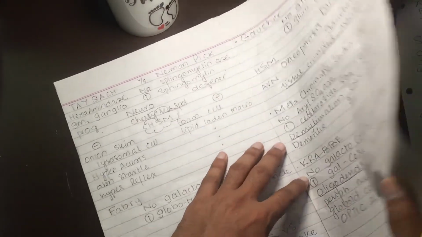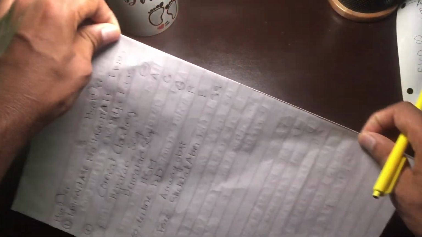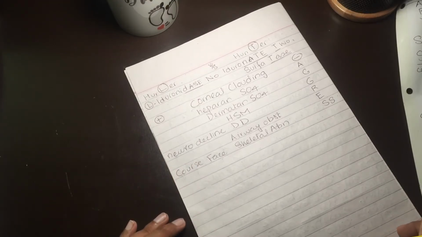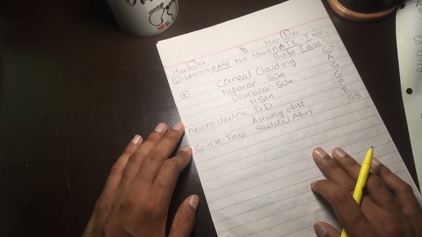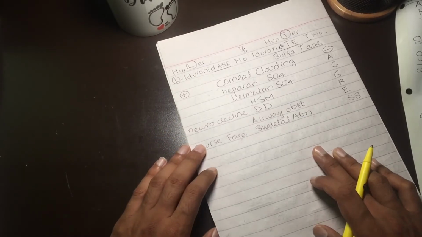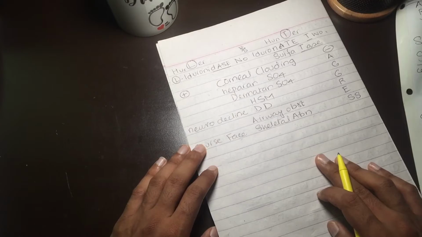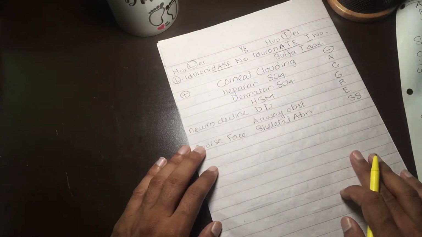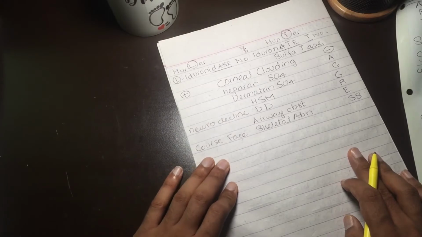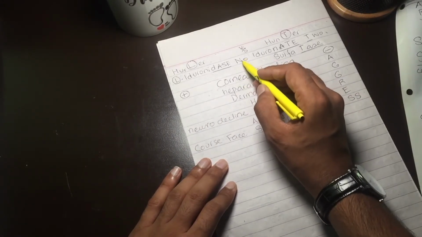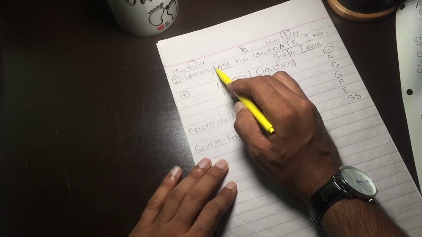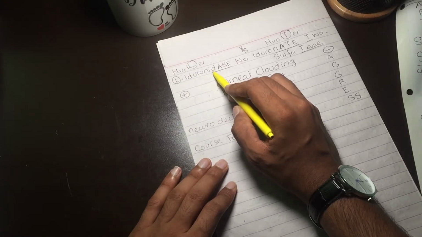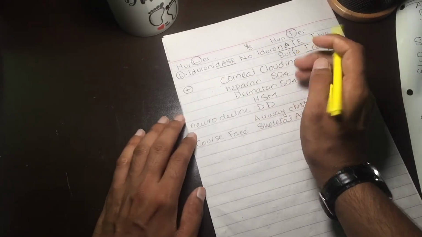The next one is Hurler and Hunter disease, and they are pretty much related to mucopolysaccharidosis. In these diseases we have similar conditions, but we have two differentiating factors. First, we have no L-iduronidase enzyme, which breaks down iduronate substrate and heparan sulfate.